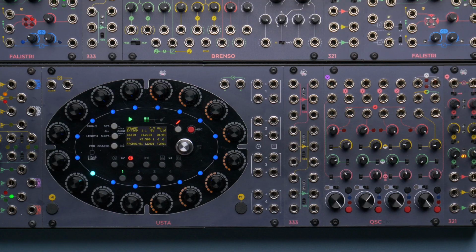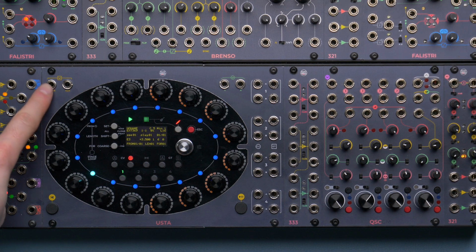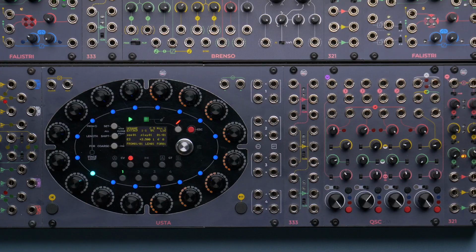Instead, we opted for a sort of code where we assigned a function to a specific symbol and color. An arrowhead can mean either an input or an output, according to its position. If it points towards one or more jack sockets, it is an input.